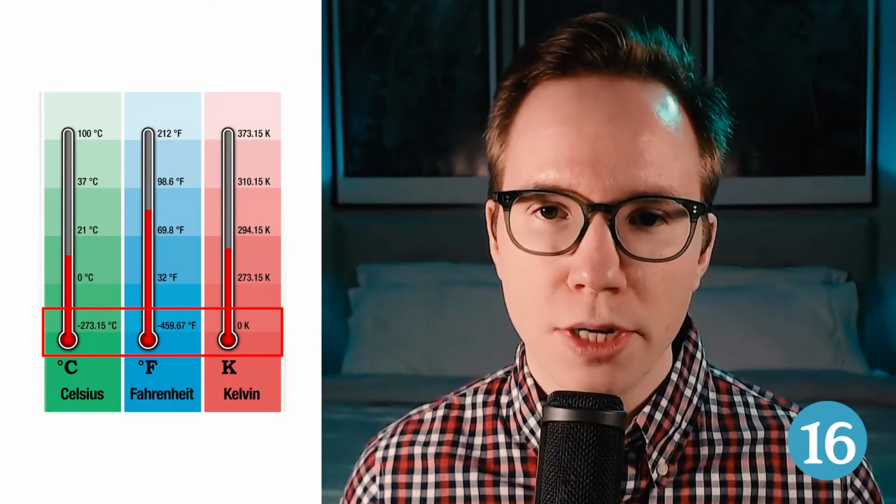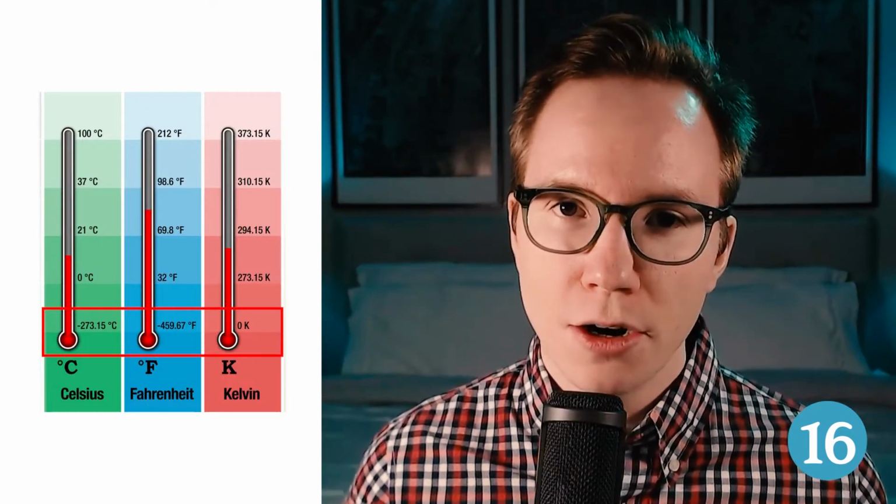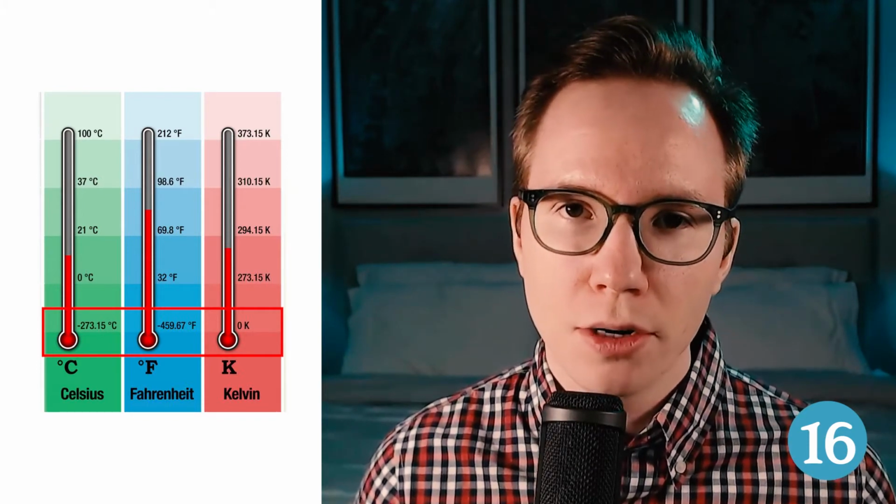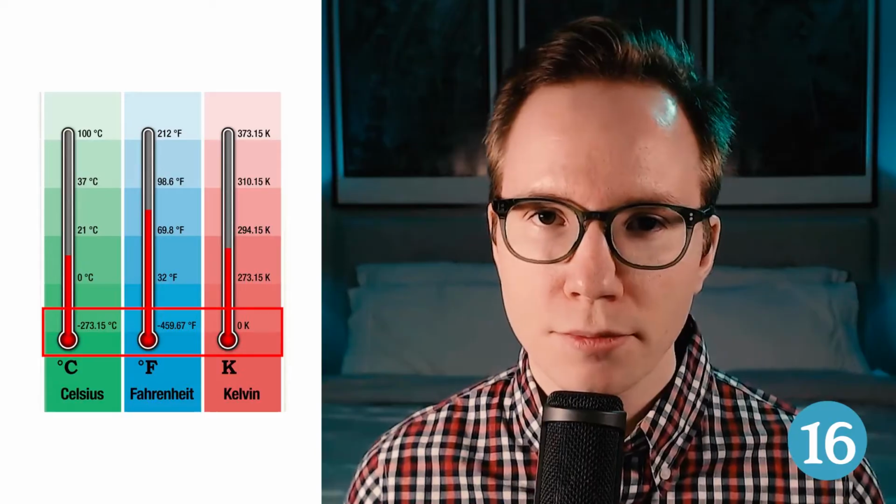Ratio is different in that the 0 means there's an absence of measurement. So to keep with the temperature example, Kelvin is considered ratio data because its 0 on its scale represents the absence of heat, or the point at which minimum kinetic energy among particles is observed.